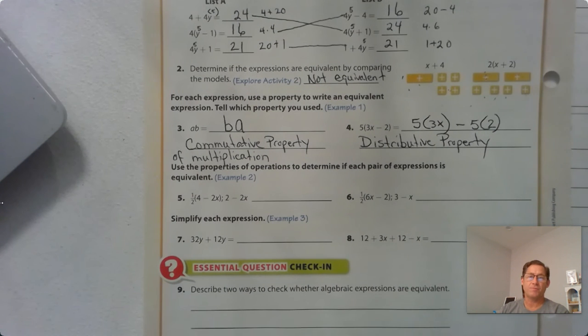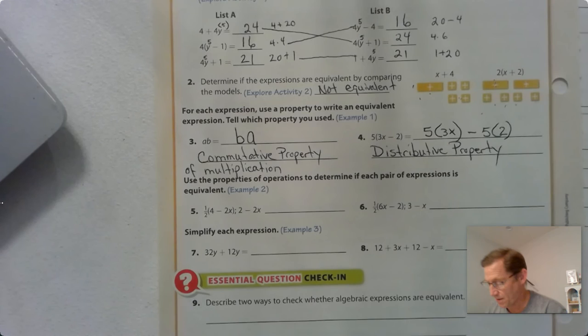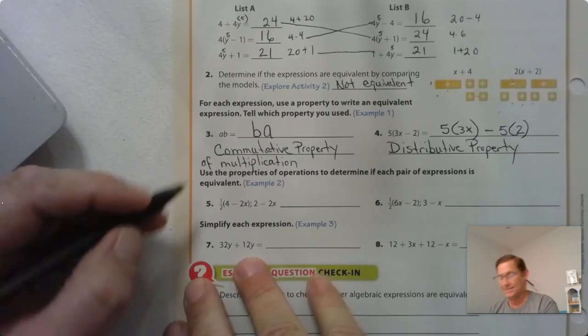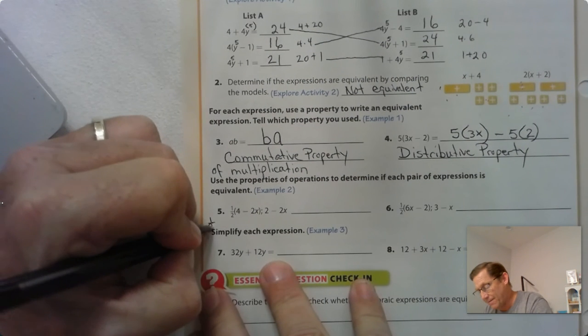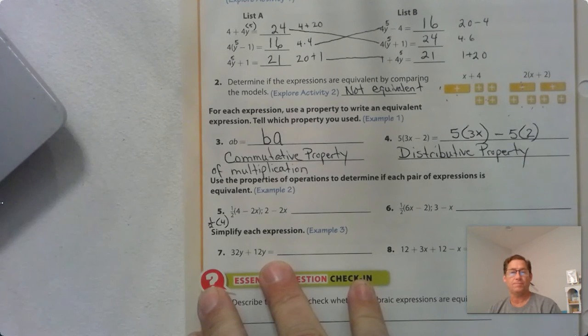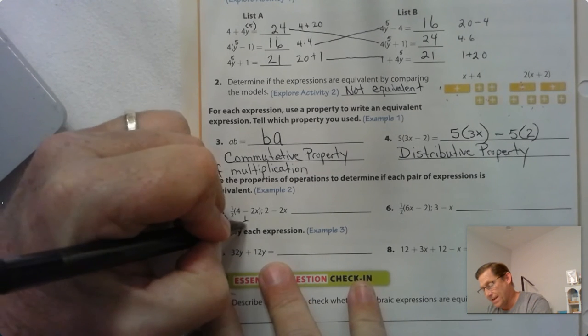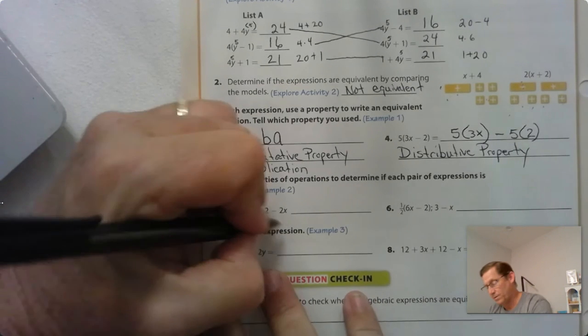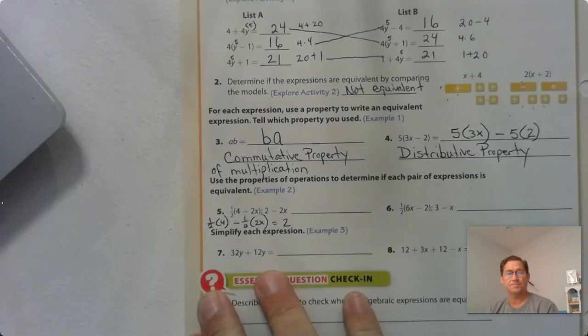Use the properties of operations to determine if each pair of expressions is equivalent. All right, so 1/2 times the difference of 4 and 2x is the same as 1/2 times 4 minus 1/2 times 2x. Well, half of 4 is 2.